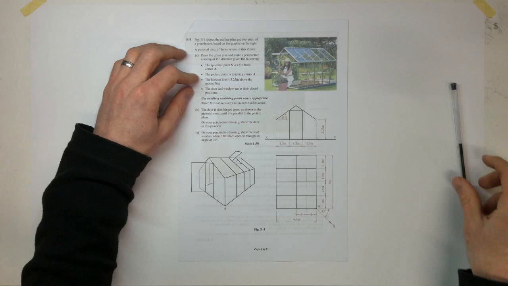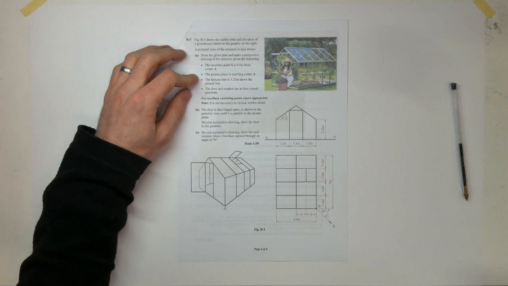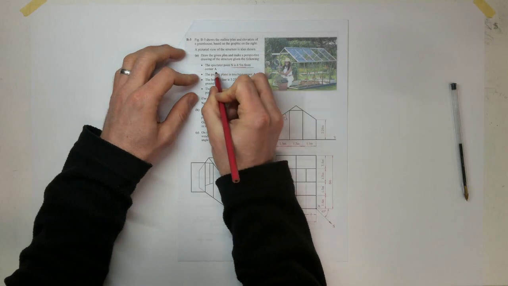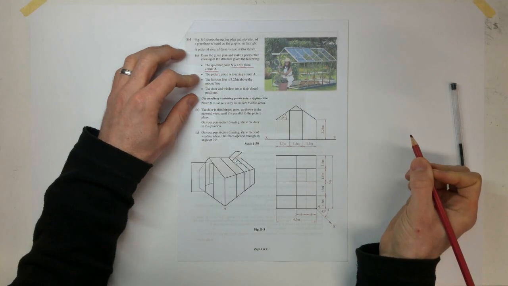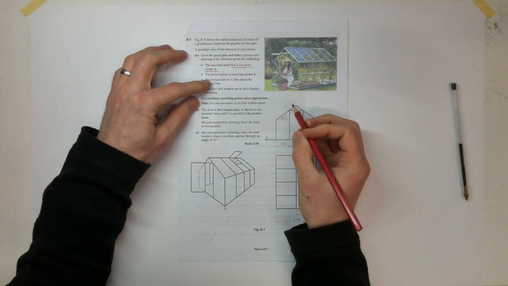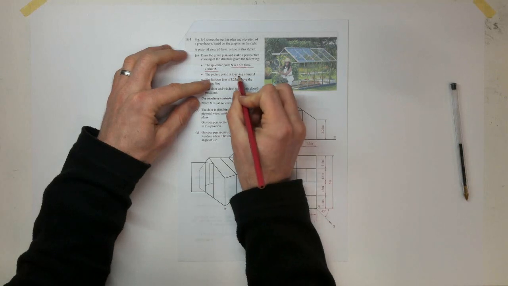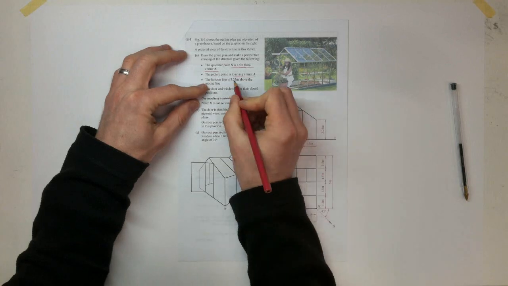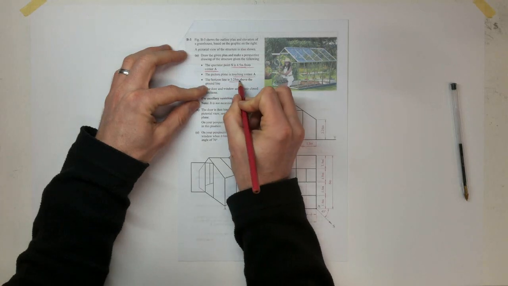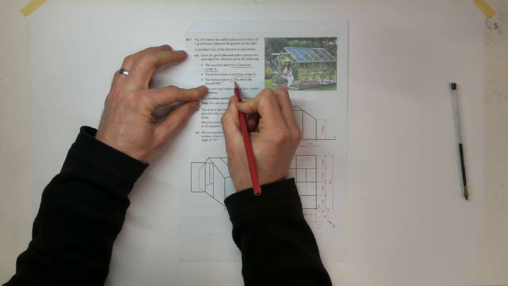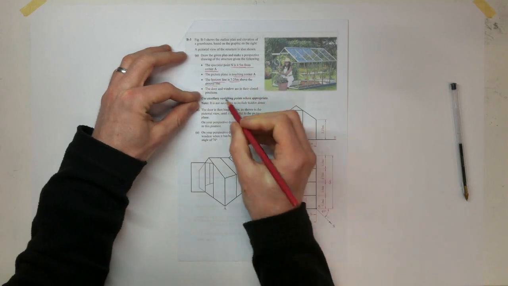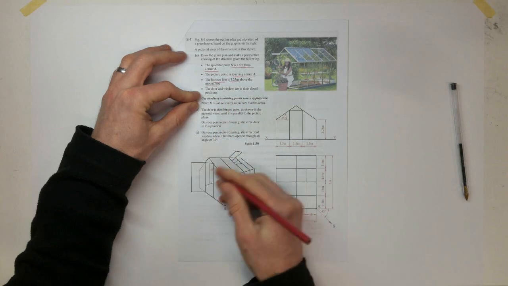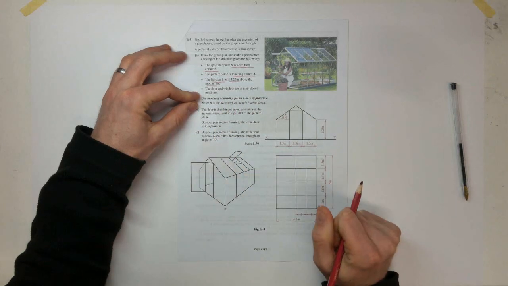Okay, so we've got things here we need to know. The spectator is 4.5 meters from corner A. The picture plane is touching corner A, so it's touching corner A there. The horizon line is 3.25 meters above the ground line, and the door and window are in a closed position. So they've got them open in this view, but they're closed for part A.